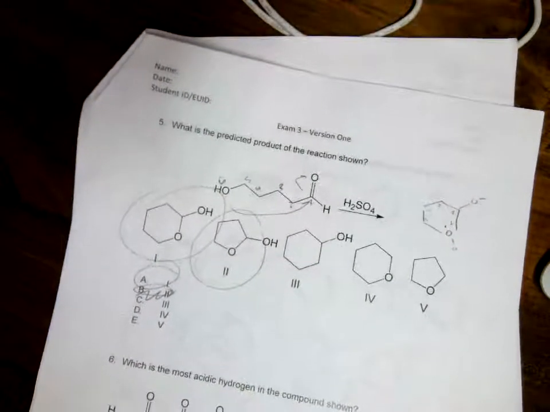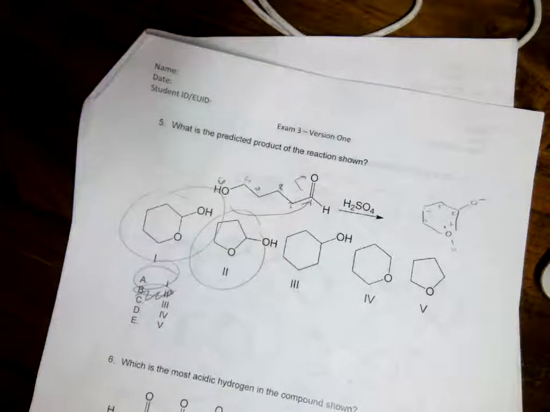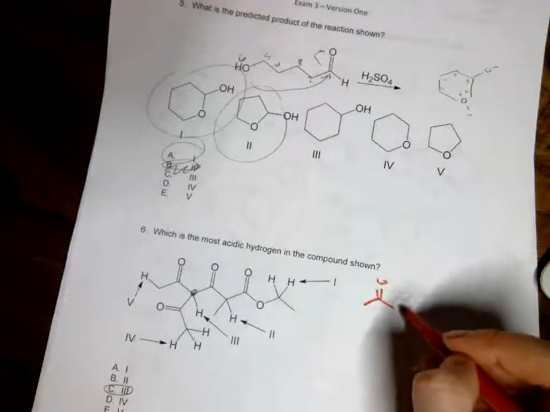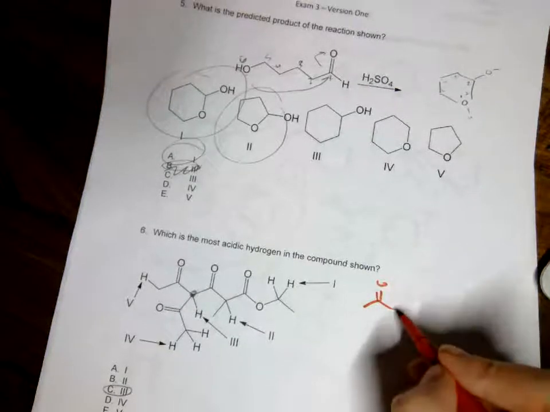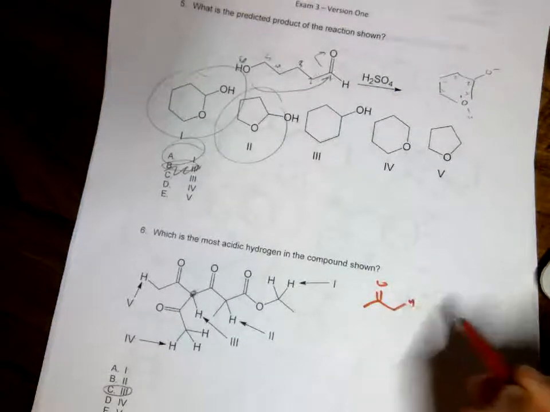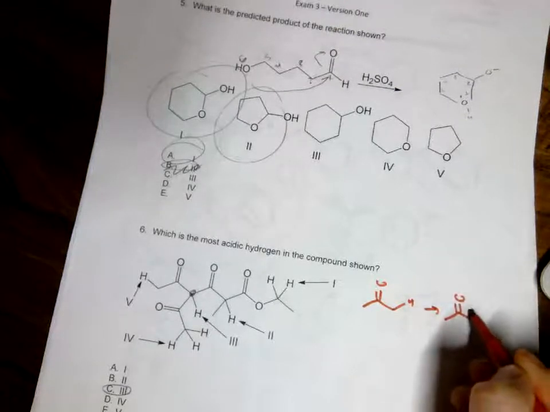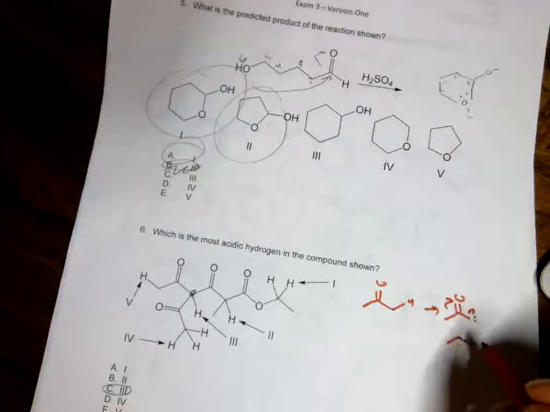Okay, what is the most acidic hydrogen in the compound shown? So the most acidic hydrogen is going to be the one that can handle the electrons left behind the most. So if you lose this alpha hydrogen, it has one resonance structure, right?